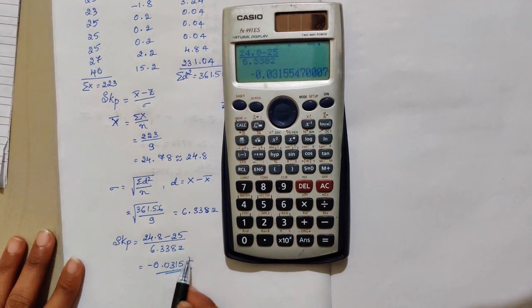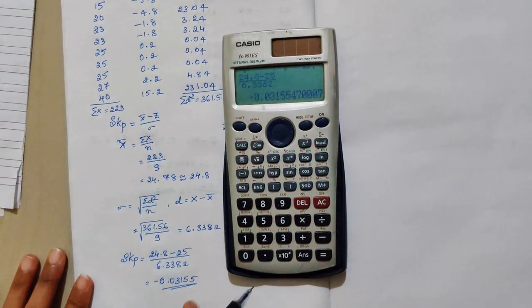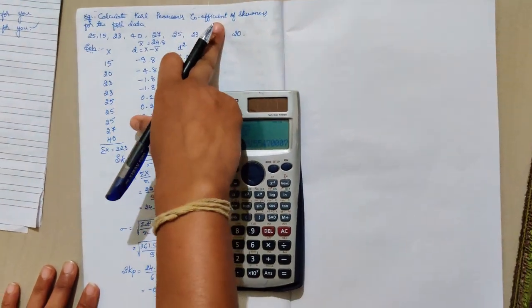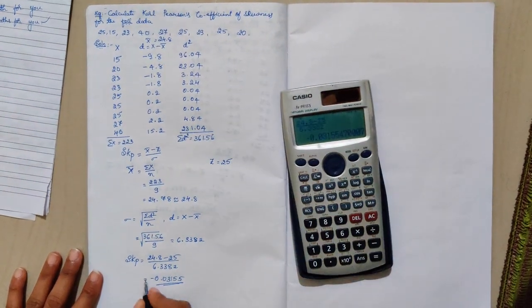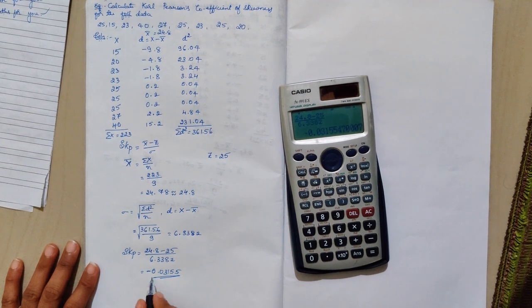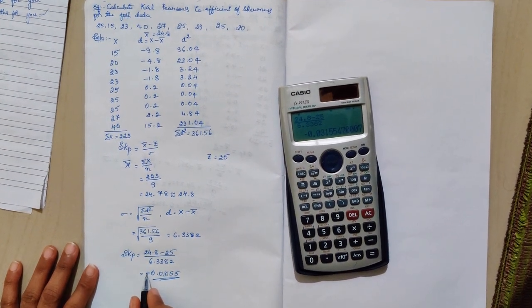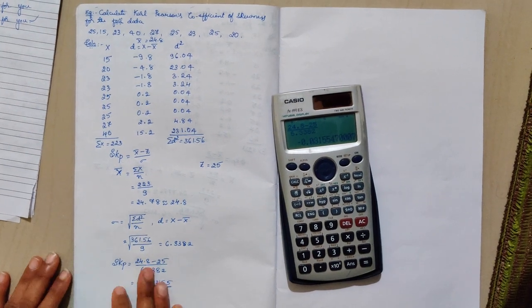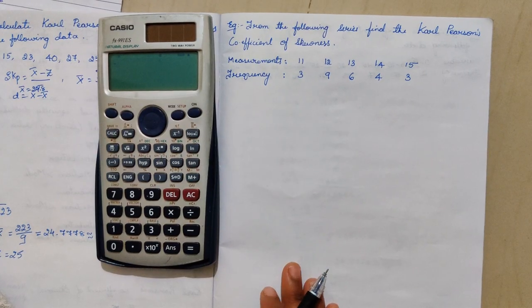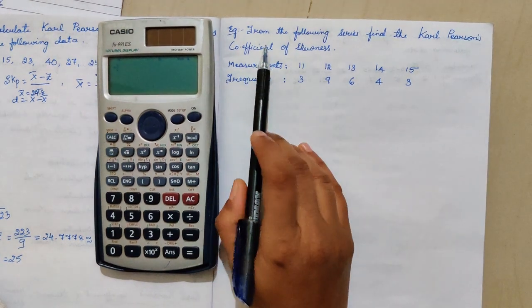Okay, so this is the solution. This is how we find the coefficient of skewness by using Karl Pearson. Here we can observe the sign, so easily we can tell that it is a negative skew distribution.